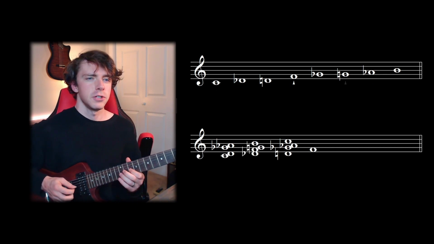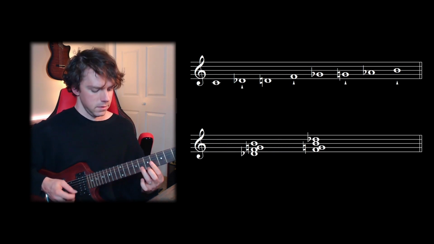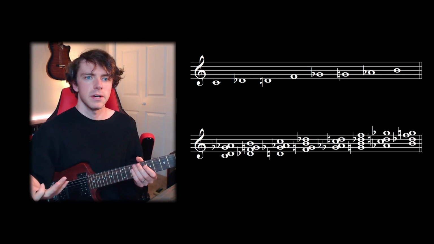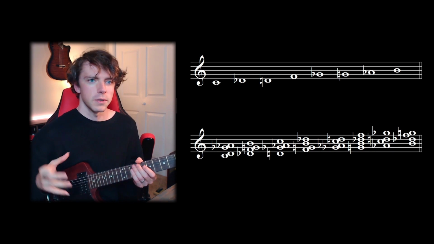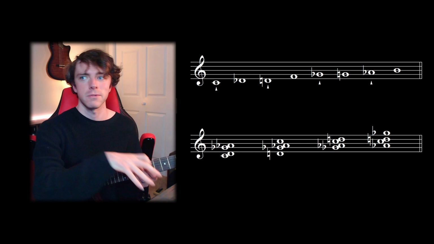Then F, G, B, and D flat, the same 4 notes as the second one. And yeah, that's going to keep happening. It makes sense, right? If you have 8 notes total, you can only make 2 4-note chords this way. You can have one set of 4 notes or the other set of 4 notes.